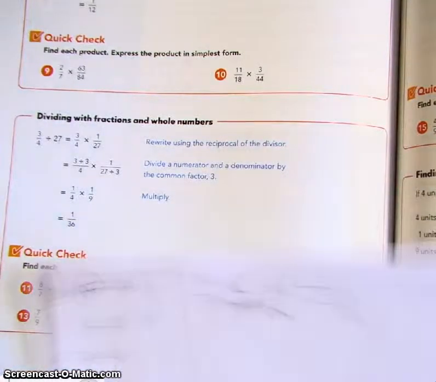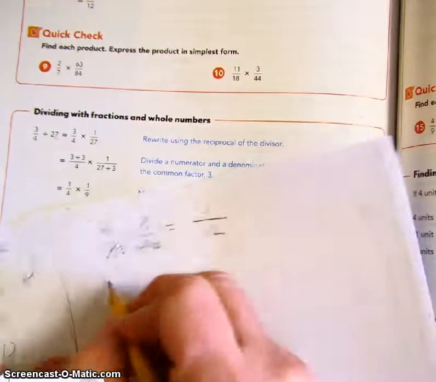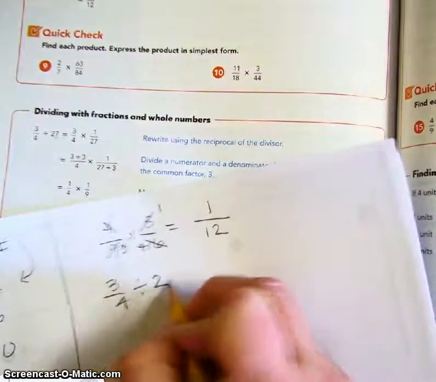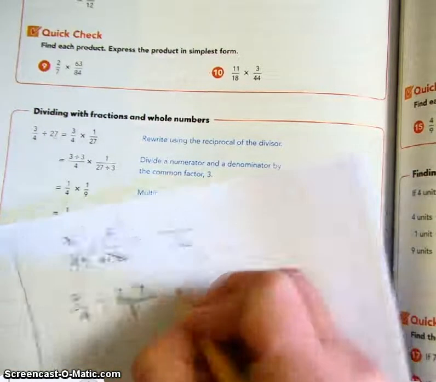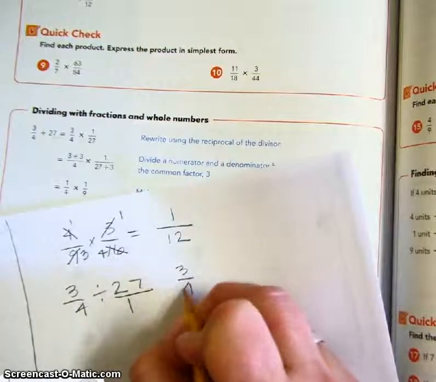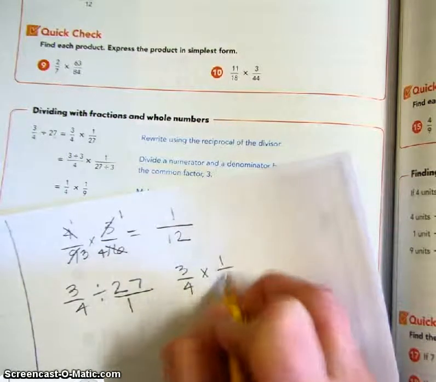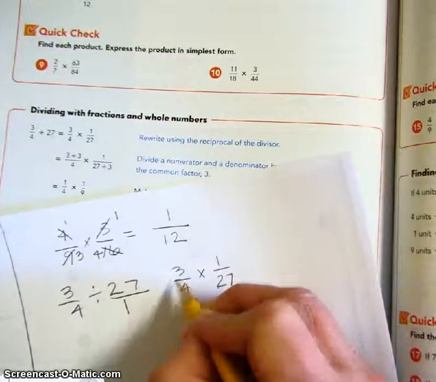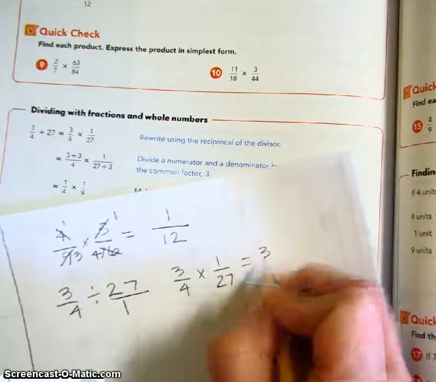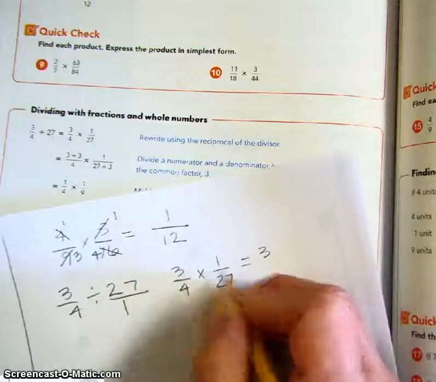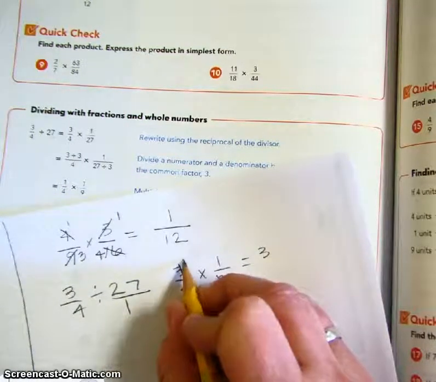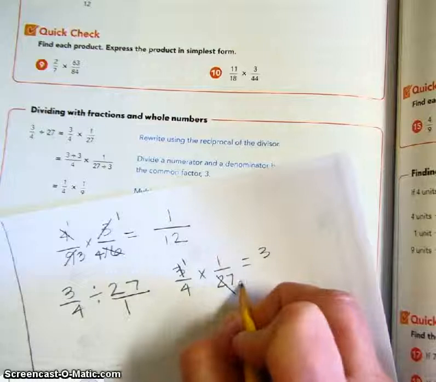So we will go 3/4 divided by 27. We will put that over 1. Then we do the reciprocal, 3/4 times 1/27, and that will be multiplying across equals 3 over 4 27ths, but we can actually cross cancel. 3 goes into 3 one time and goes into 27 9 times.